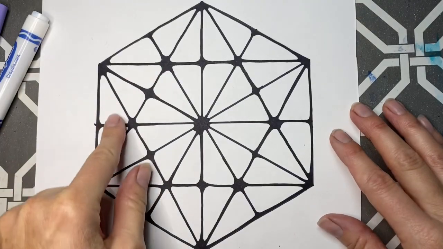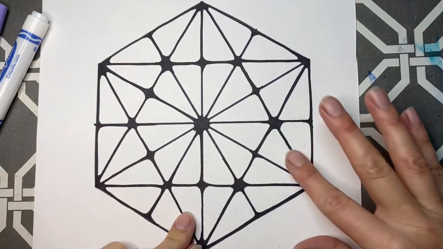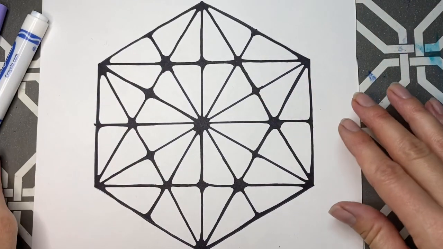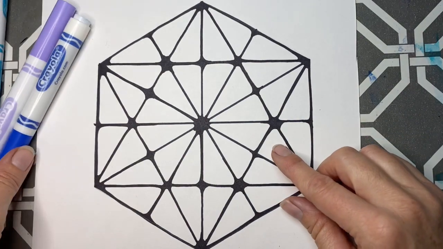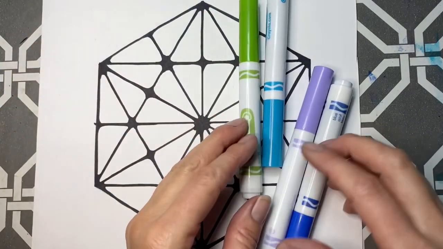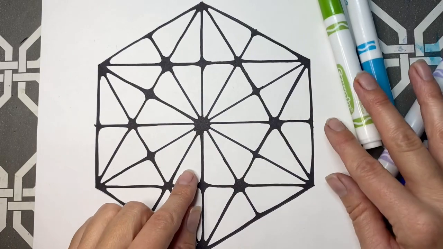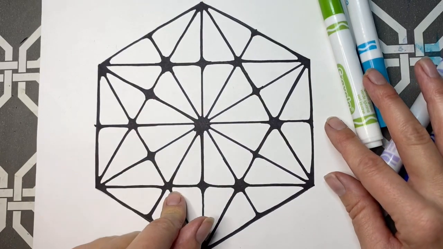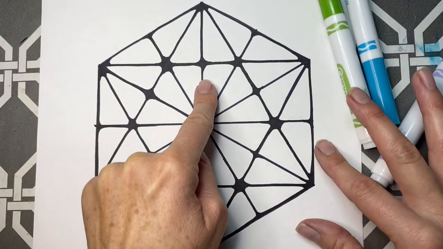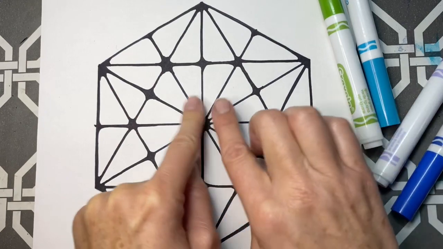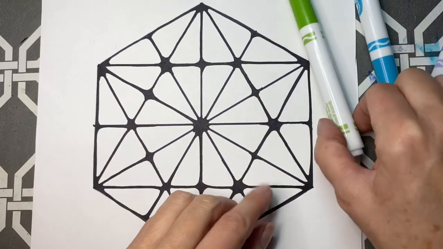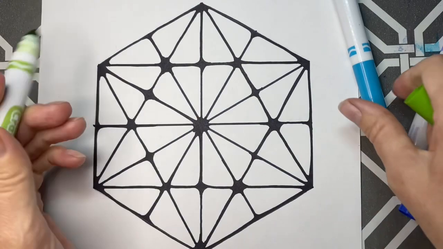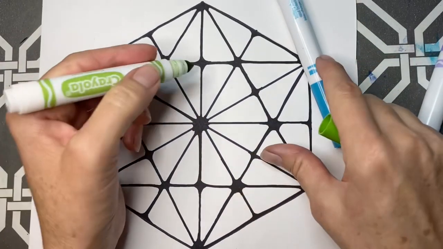So I smoothed out the edges of this design, made it look a little bit different. And when I color this time, I'm going to have a few different colors available, but what I think I'll do to make it easier to keep my pattern organized is start from the inside here and work my way out. So if I start with green and blue, I'm just going to alternate.